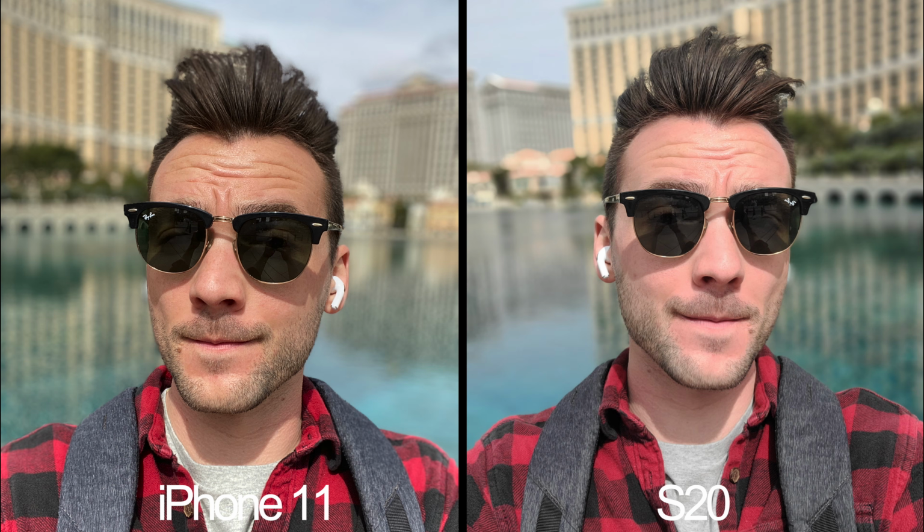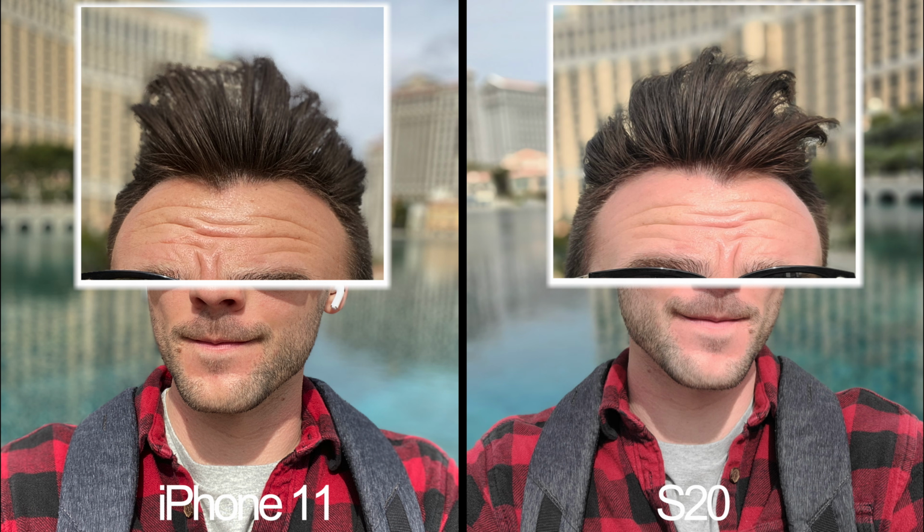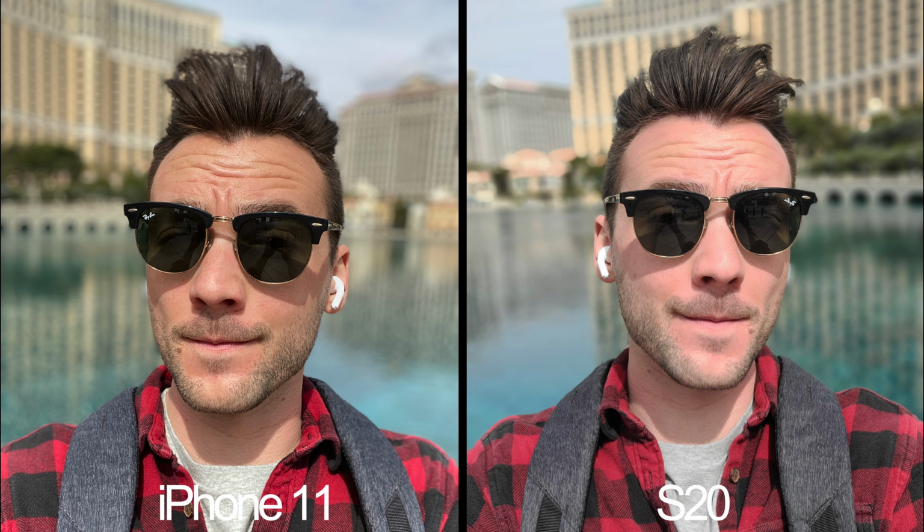When we go to portrait mode, I think once again, two things stand out. One, the iPhone missed the mark with finding the boundaries on my hair and separating that background. The S20 did a far better job, and that's very obvious. But still, the S20 once again loses out on detail and skin smoothing. And I think in this instance, it makes me look even more pink.